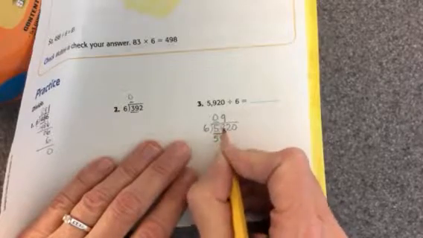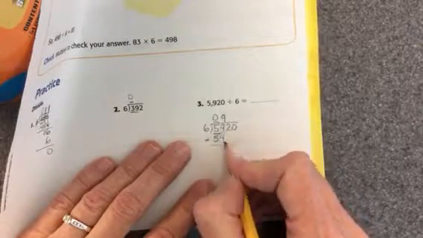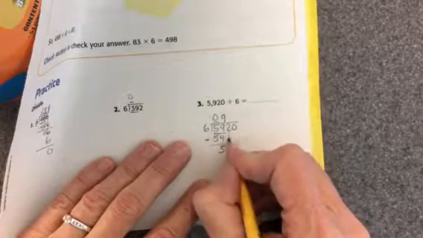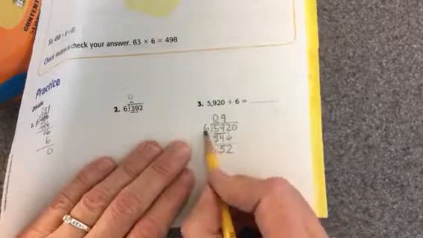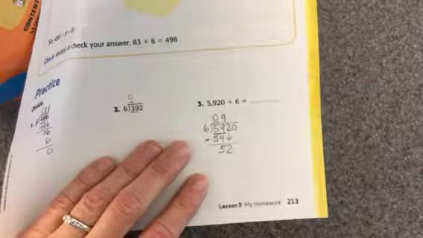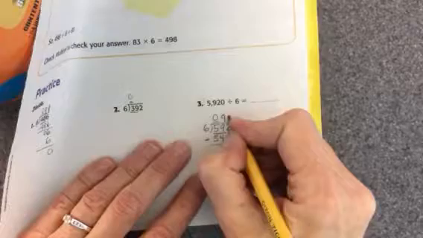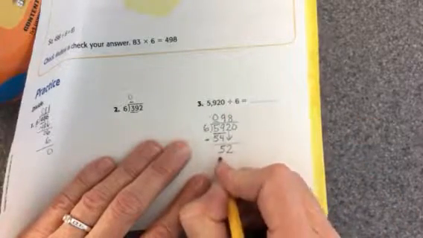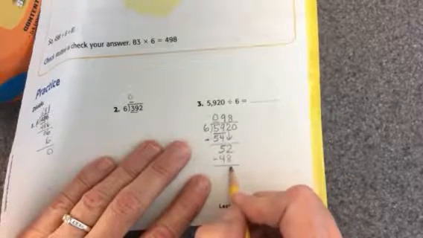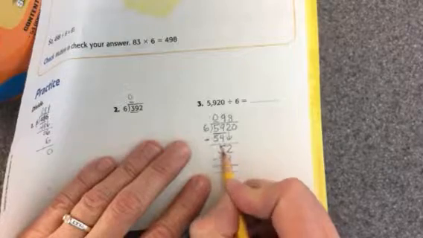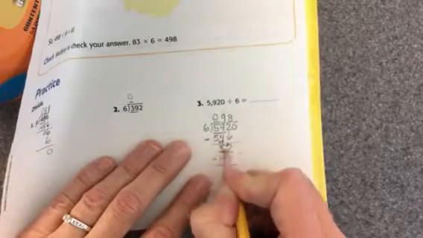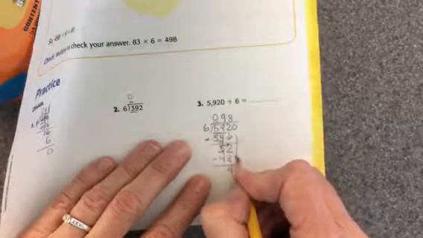It's really important that I stay nice and straight in my columns. Now I'll subtract. 9 minus 4 is 5. And 5 minus 5 is 0. Okay, now I'll bring down the 2. How many times will 6 go into 52? Well, 6 times 9 was 54. That's going to be too much, so let's do 6 times 8. 6 times 8 is 48. So now I'm going to subtract. 2 minus 8. I can't do 2 minus 8 because 2 is smaller than 8, so I'll need to borrow. 12 minus 8 is 4, and 4 minus 4 is 0. And now I'll bring 0 down.